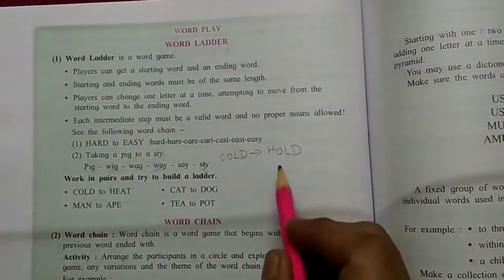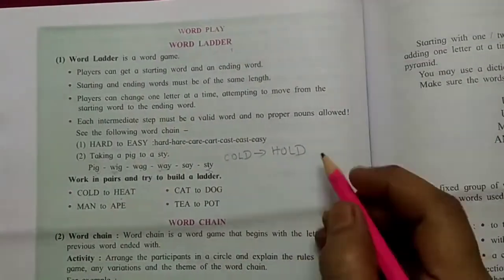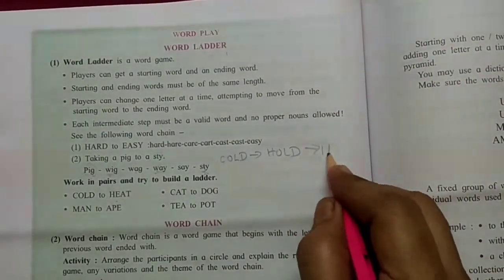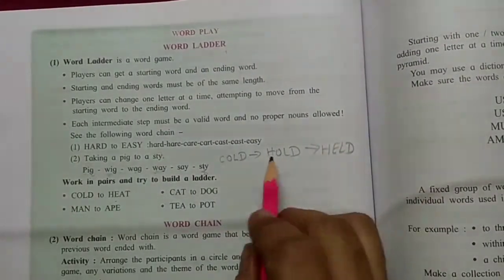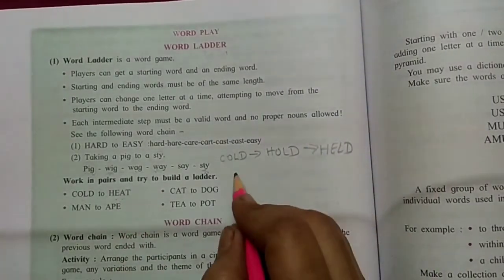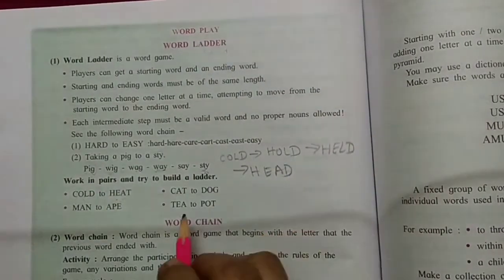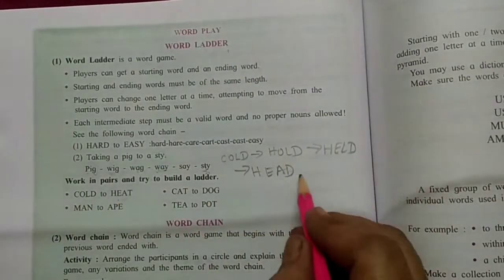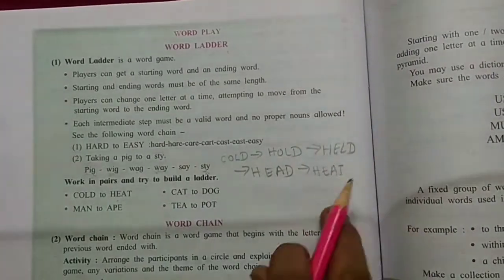Now next I want E. I can put an E and write held. Okay, HELD. Now the third one I have to change. That also I can do. It becomes HEAD, head. And then the last one I will change, that will be HEAT, heat.